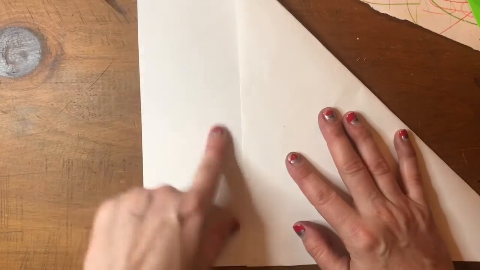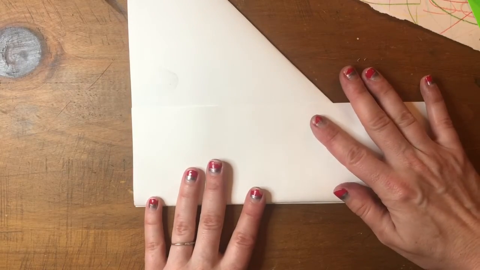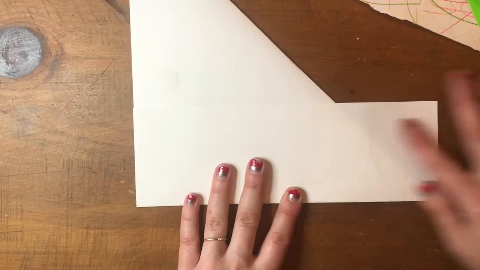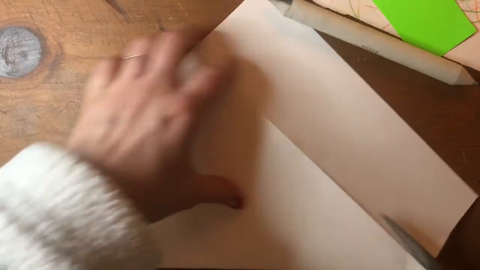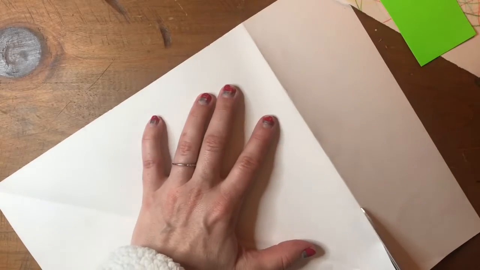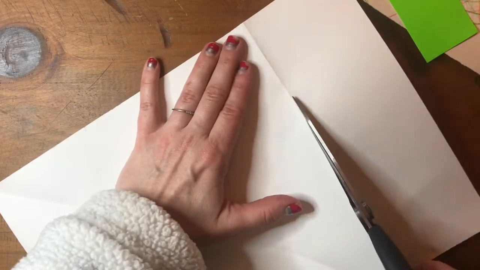Now we need to cut off this. So you can either do it two ways. If you have scissors, you can just fold it on this line, or draw a line with a pencil if you wanted to, and then take a scissors and cut it. Or you could just fold it back and forth, fold it back and forth, until you can tear it with a nice line if you don't have scissors.